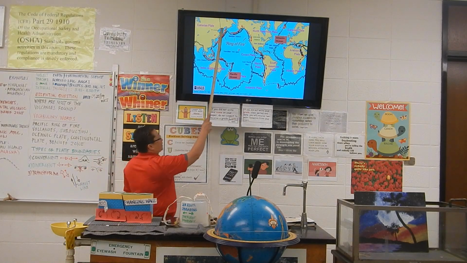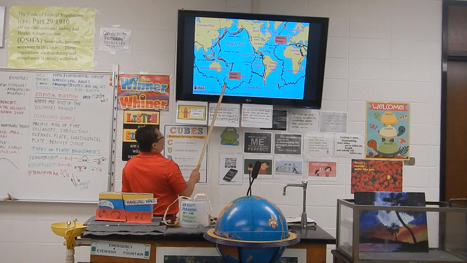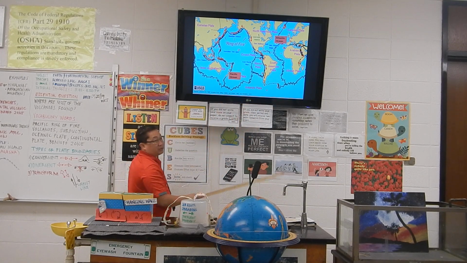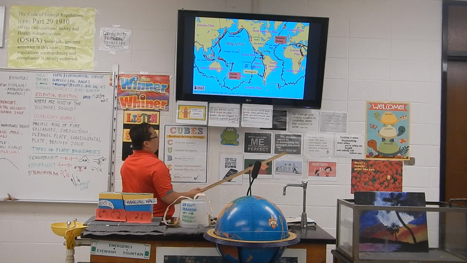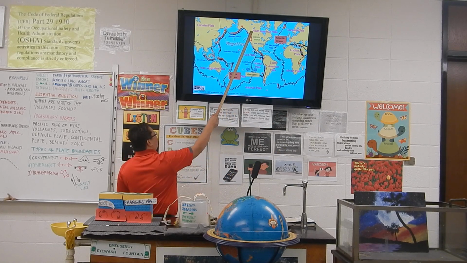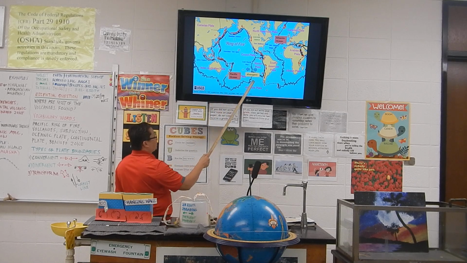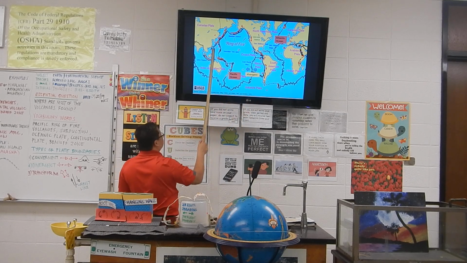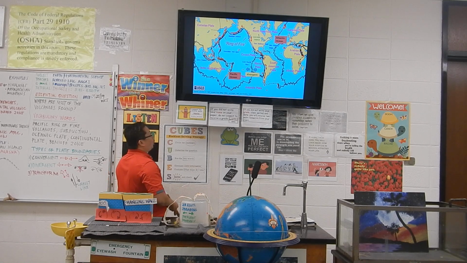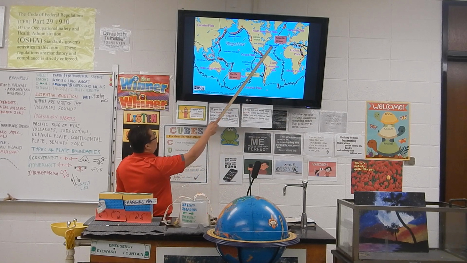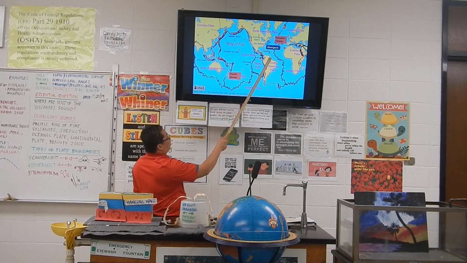Okay. So this is the map of the world again, and it is broken into several tectonic plates. These tectonic plates have plate boundaries. See these lines, the jagged lines, the broken lines, those are the plate boundaries. And we have a lot of plate boundaries. So let's begin with the first plate boundary.